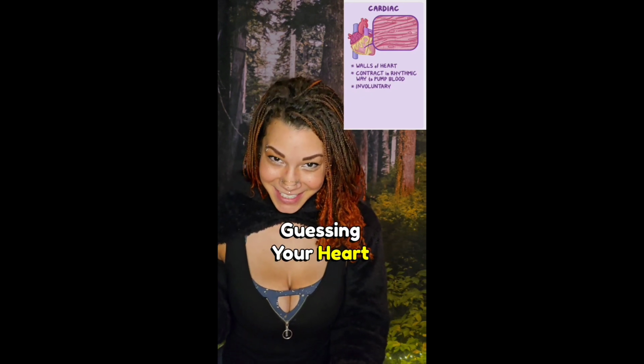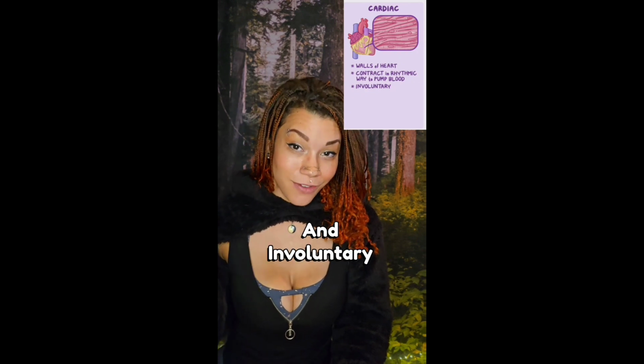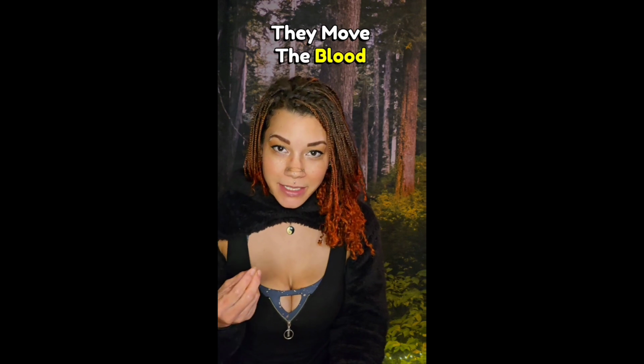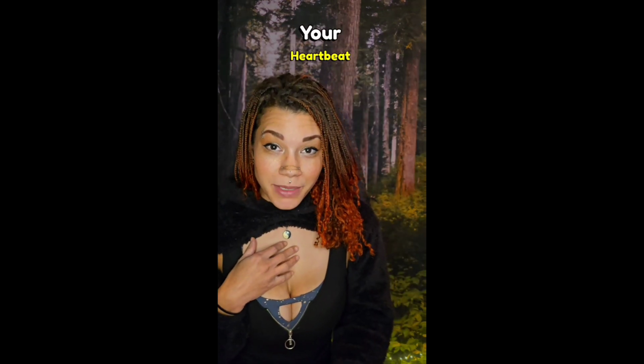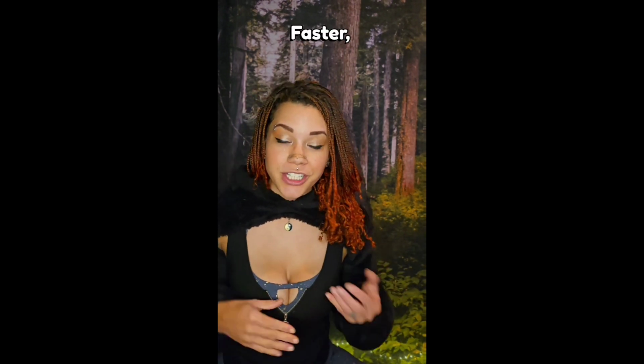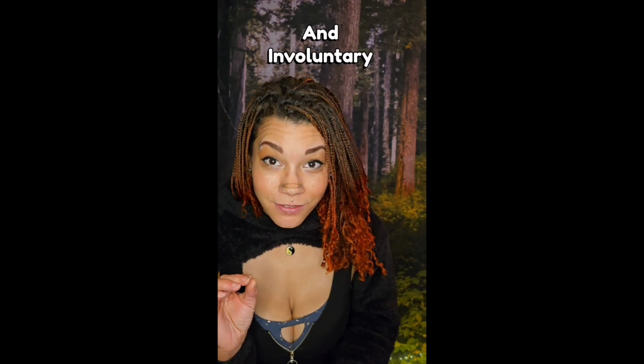Cardiac muscles. Guessing your heart. Yes. They are striated and involuntary. So they do their thing. They move the blood. You can't control your heartbeat. You could by running, going faster, but it's still going to keep up its own pace in order to create the circulatory system. The cardiac muscle is striated and involuntary.